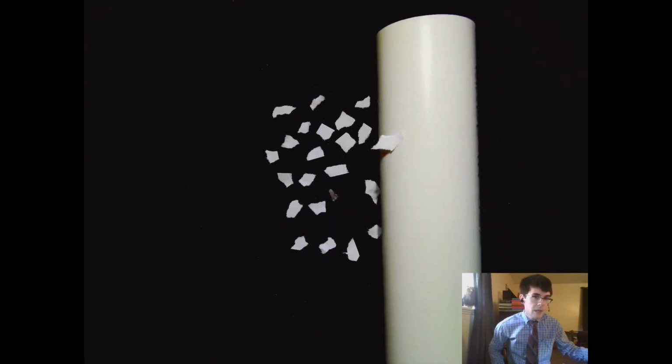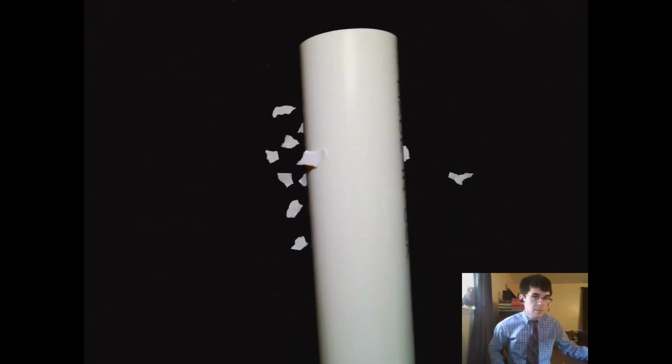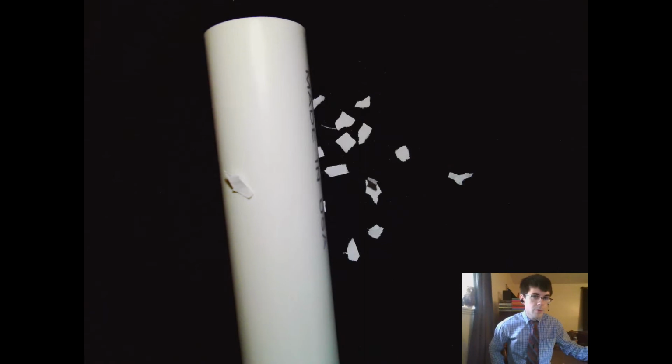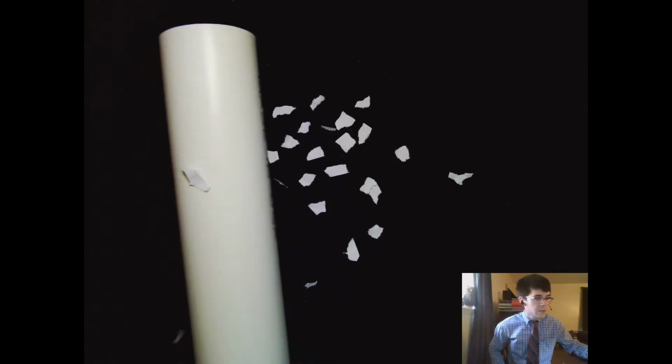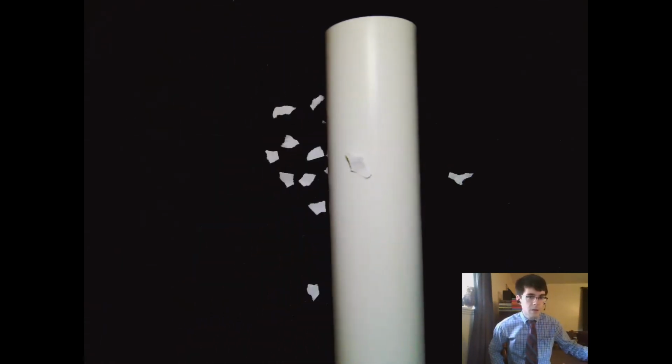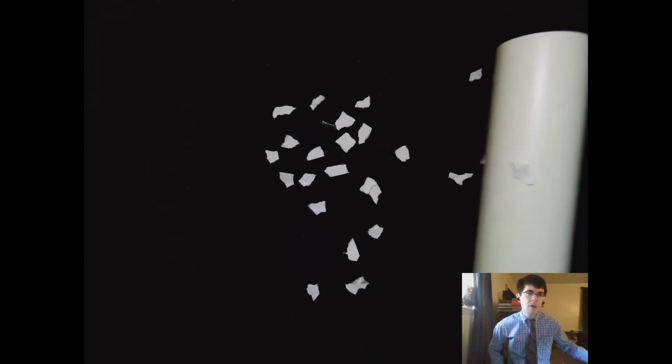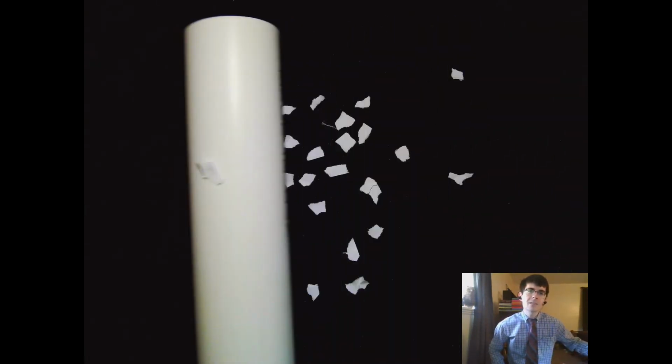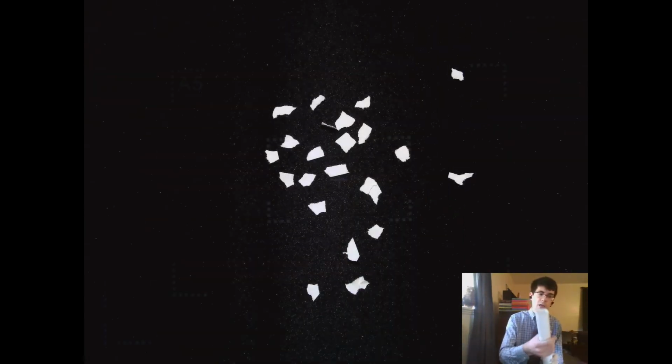Well, interesting. Seeing many bits of paper jump up and drag themselves towards the PVC piping. Interestingly enough, though, some of them seem to be dancing away. In the end, I had 3 or 4 pieces that are stuck to the PVC pipe. Let's do that one more time.